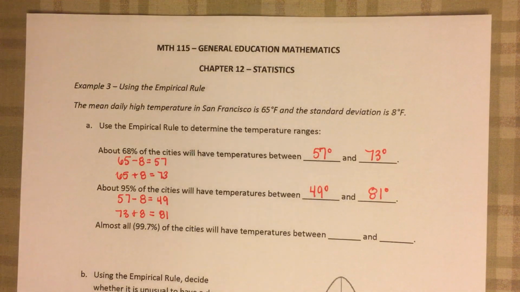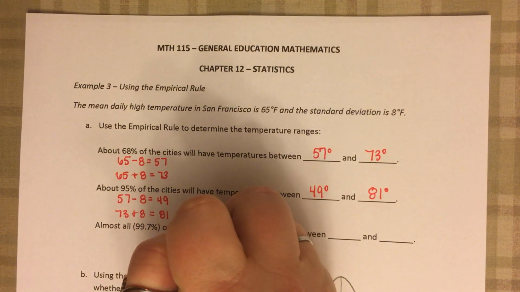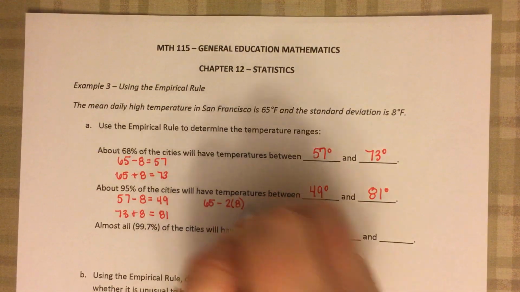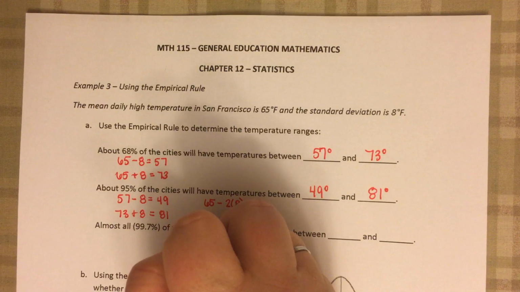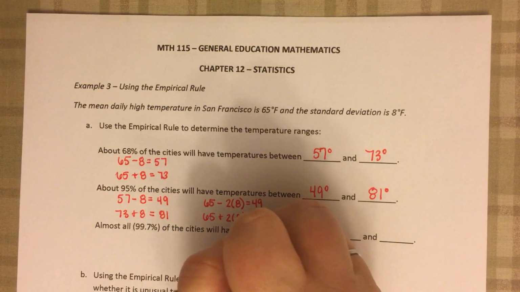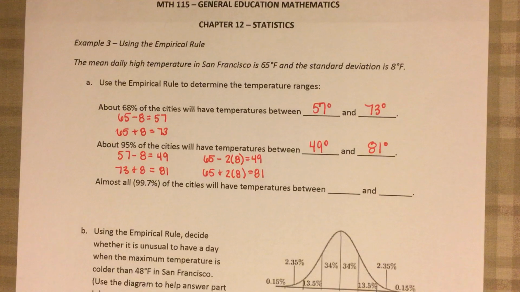Our other option, if you don't want to take your values from your previous answer, is to take 65, which was our original mean, minus 2 times our standard deviation. So 2 times 8 also gives us 49, and then 65 plus 2 times 8 also gives us 81. So we have a couple of alternate ways of calculating these. It's up to you what you want to do.